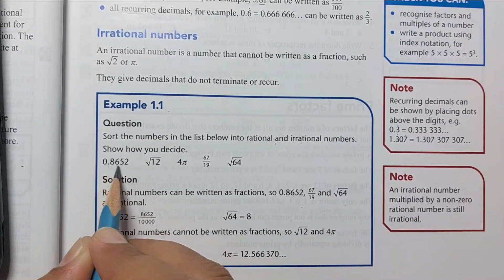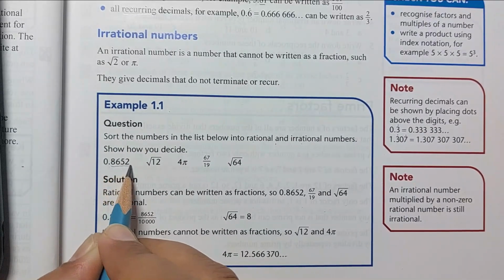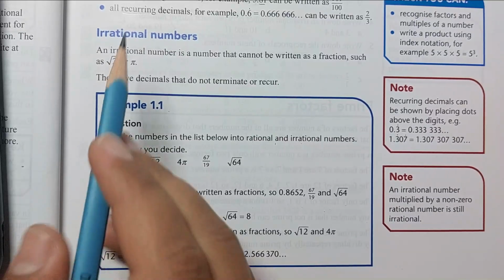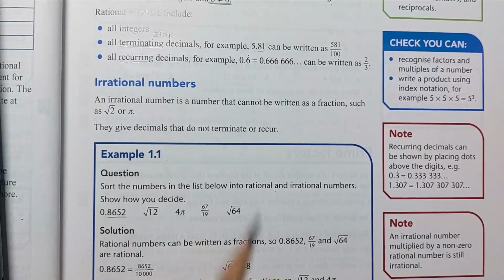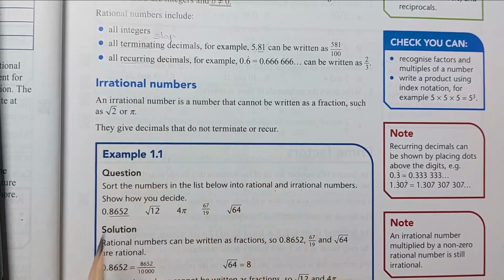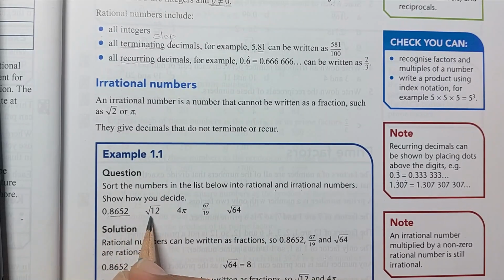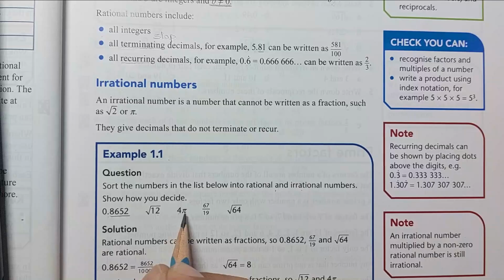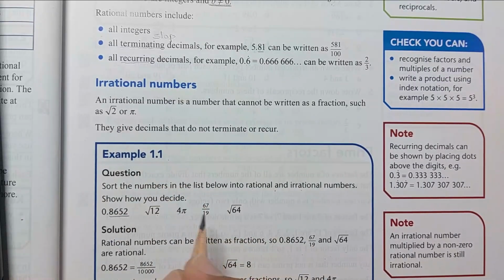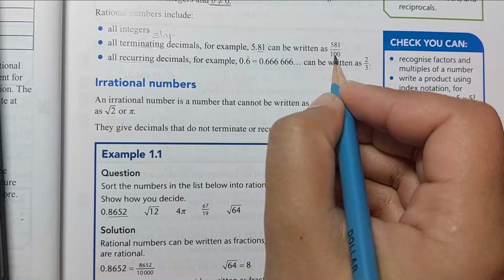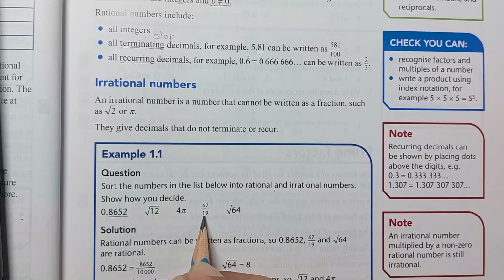So you can see 0.8652. This number terminates after 4 decimal places. So it is a terminating decimal. So this is a rational number. Square root of 12. This is an irrational number. 4 pi. This is an irrational number. 67 over 19 is written in terms of fractions. So it is a rational number.